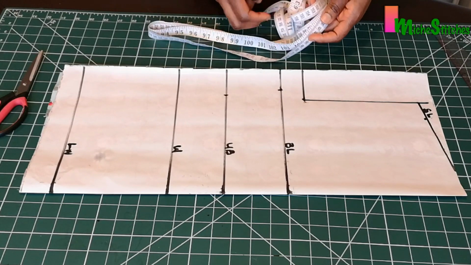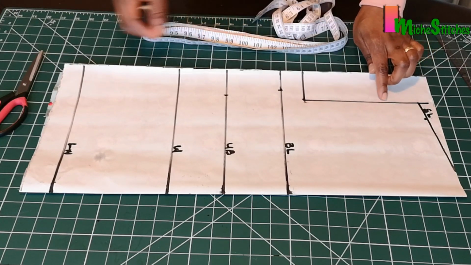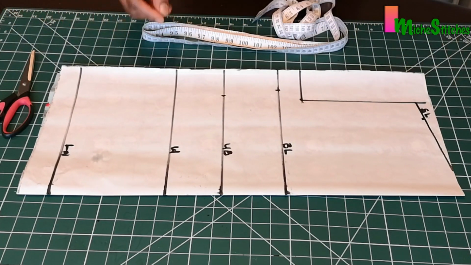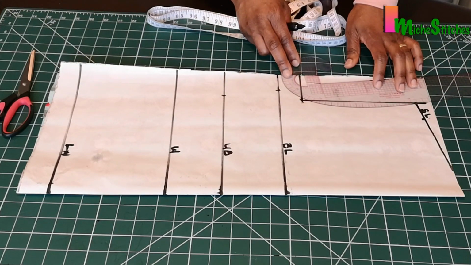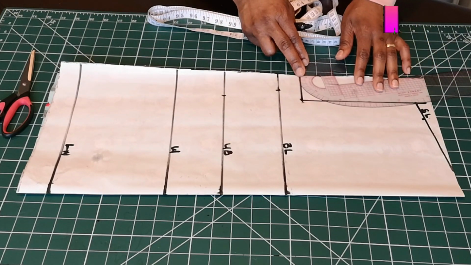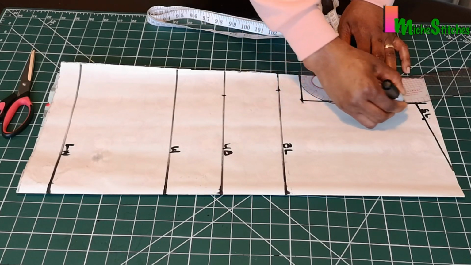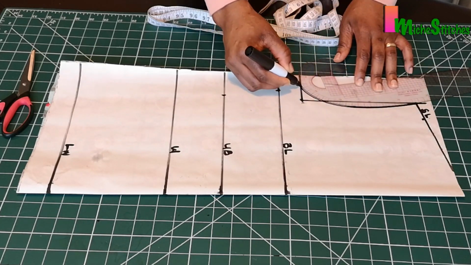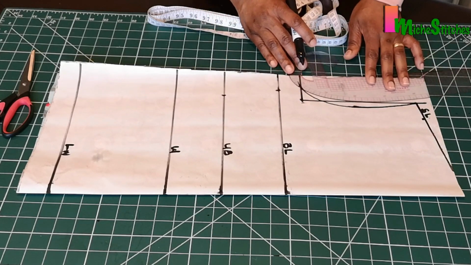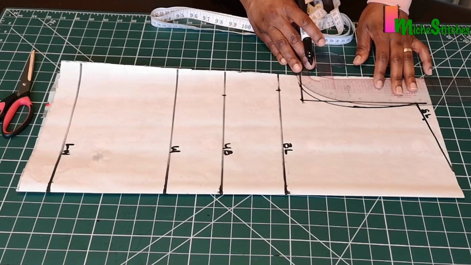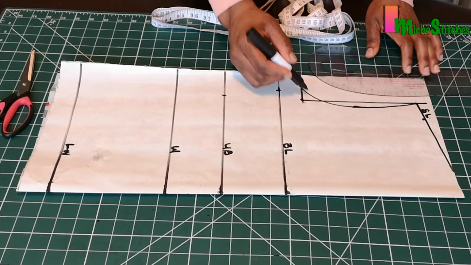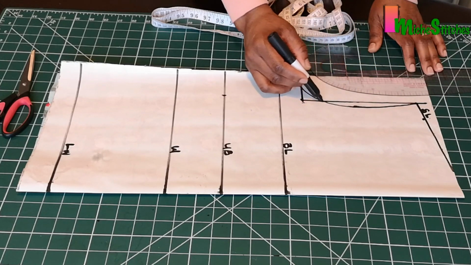Now on my shoulder line, this is my armhole measurement, so just input the armhole. I've measured that already. It's the same formula as the normal armhole we always do. We always go in by 0.75 for the front, and for the back we usually mark at the exact point. So this will be our front armhole and this one will be for the back, just at the exact line.